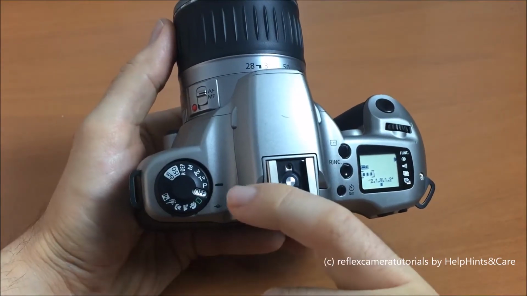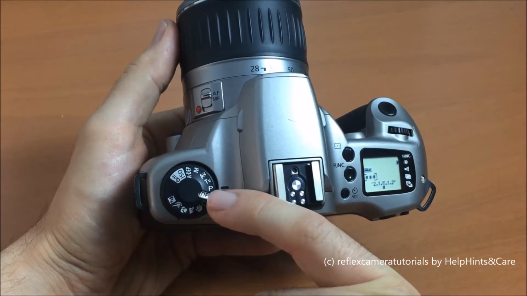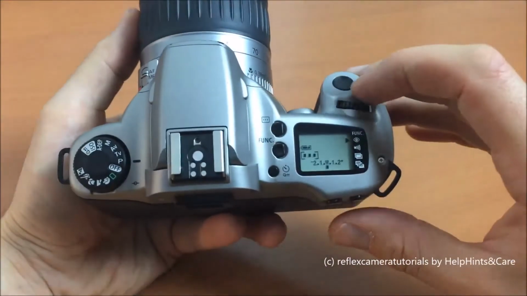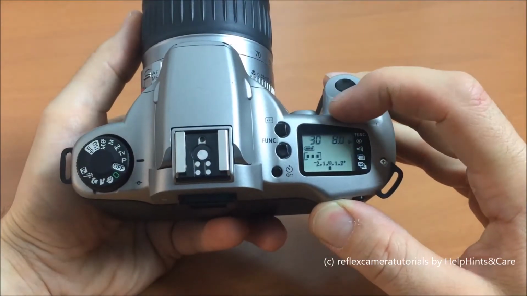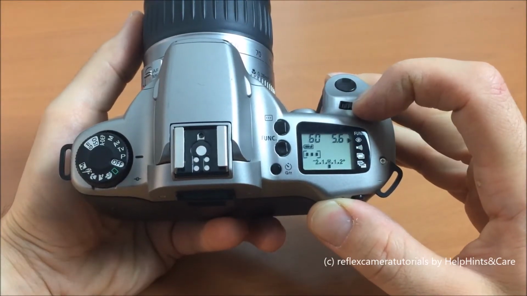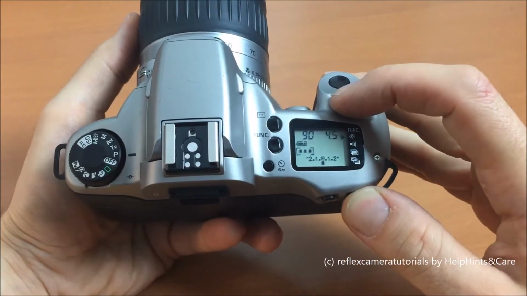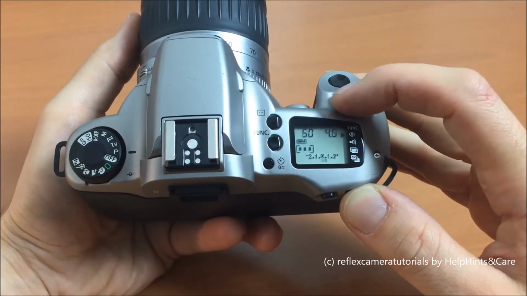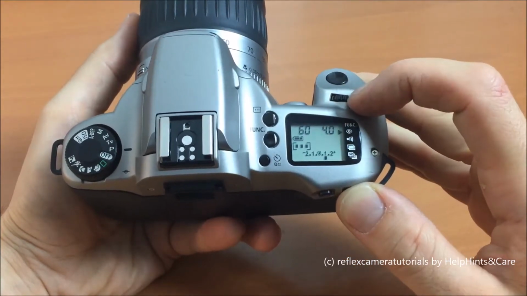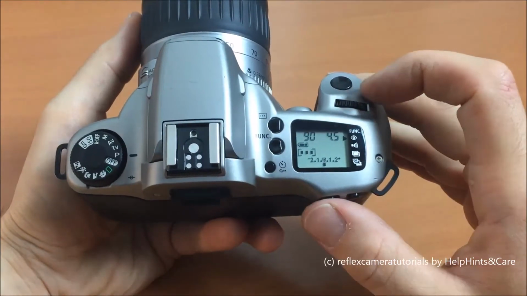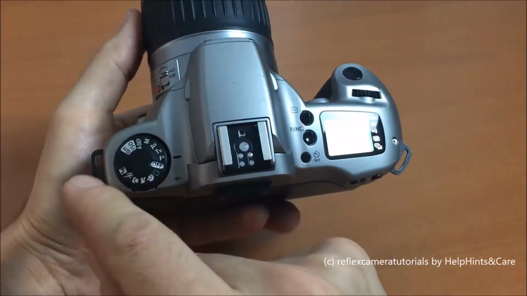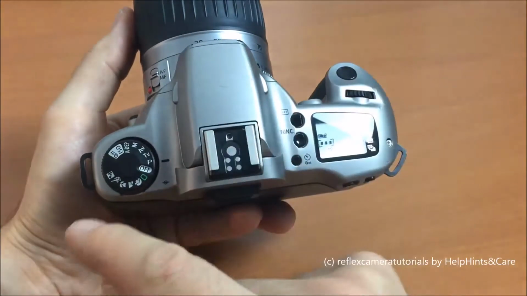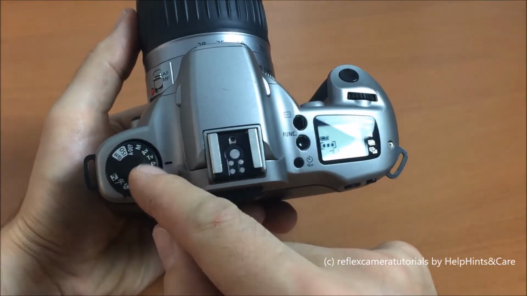In the other direction we get to P, which means program. You can fully decide which values you want to have. Just press the button here and then you can change both values or the exposure level by keeping it pressed and using the wheel on this side.